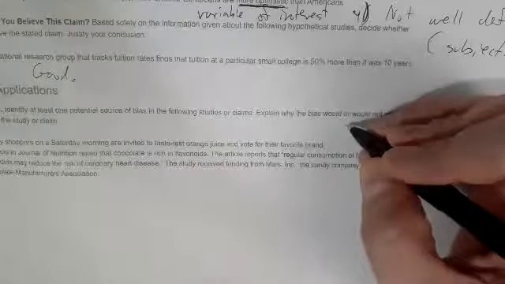Okay. So identify at least one potential source of bias in the following studies or claims. Explain why the bias would or would not affect your view of the study or claim. So grocery shoppers on a Saturday morning are invited to taste test orange juice and vote for their favorite brand. So I think there's really two types of bias that they talk about, right? There's the participation.